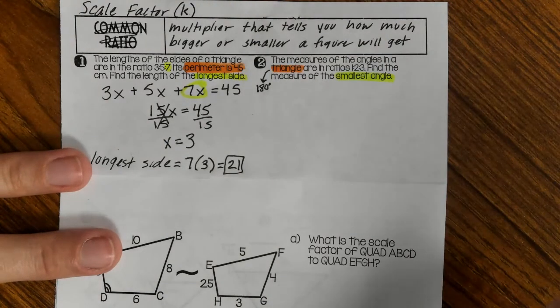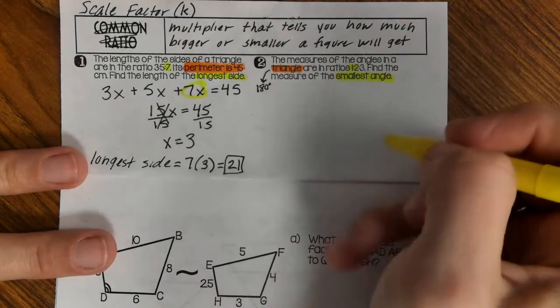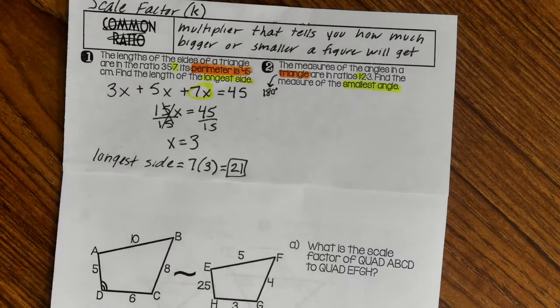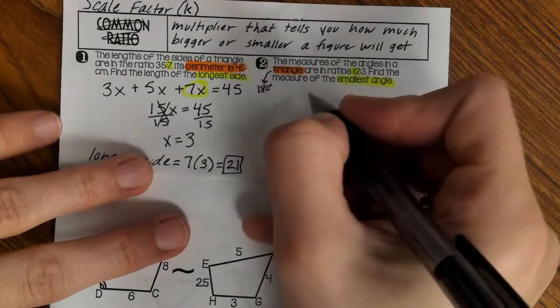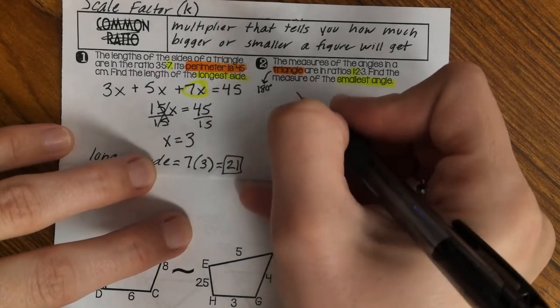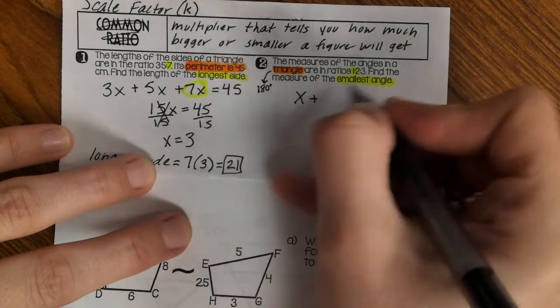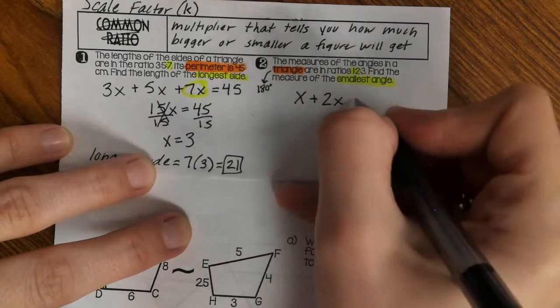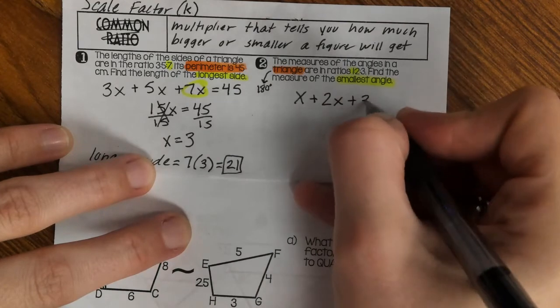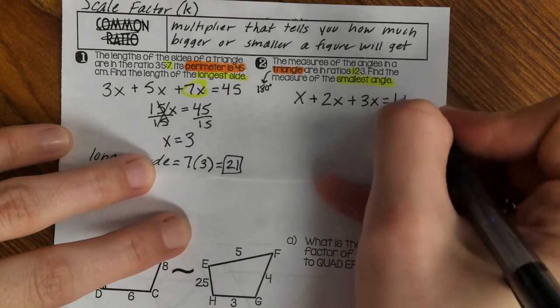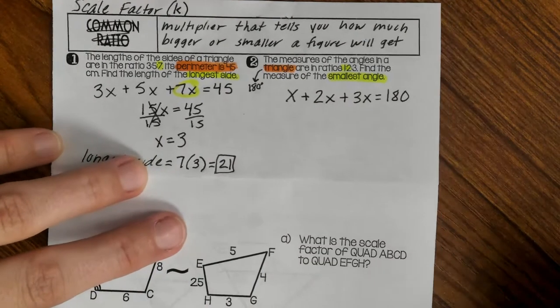Okay, and the smallest angle is going to be the smallest number, which is that 1, which we got really lucky because that's just going to be represented by an x. So once we solve for x, we already have our smallest angle. Okay, again, we're going to take each one of these and add an x to it. Now I don't put a 1 in front of my x, so there's the 1x plus the 2x that's next plus this 3x. And we set this all equal to 180 for 180 degrees.